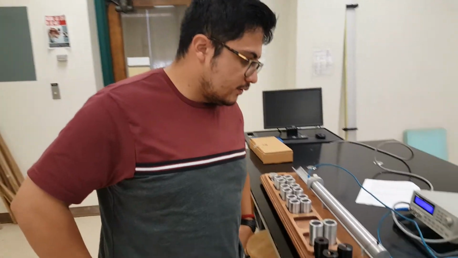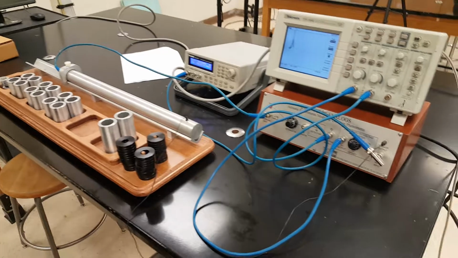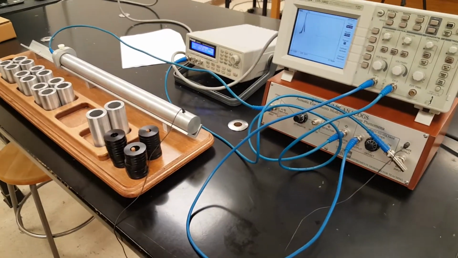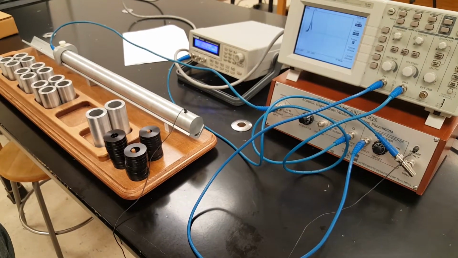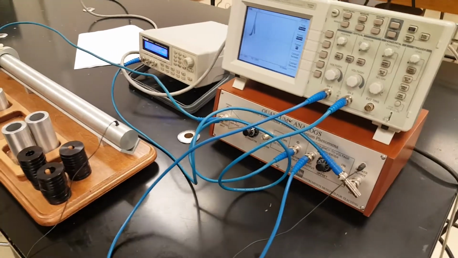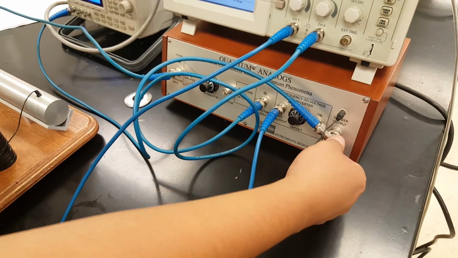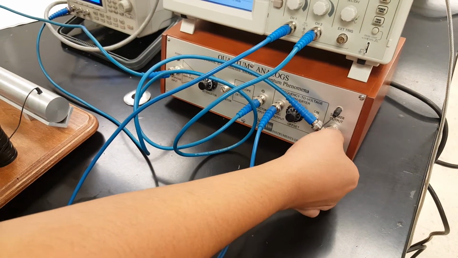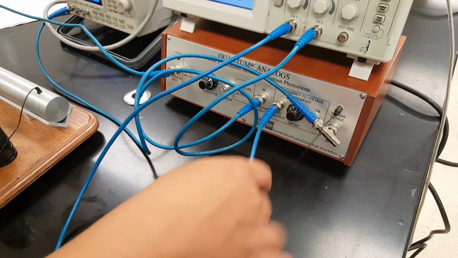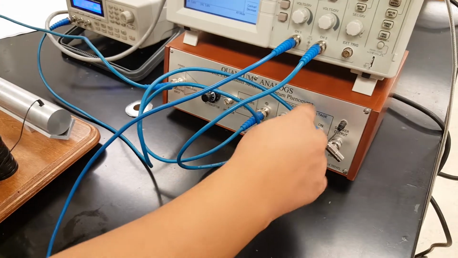So this will be the second part of the quantum analog experiment. From before I showed you the frequency, so the voltage as a frequency. Now we're going to look at the frequency as a function of amplitude in voltage. For that we change the speaker input, the speaker output. We disconnected this and we send this to the DC output that you see here.